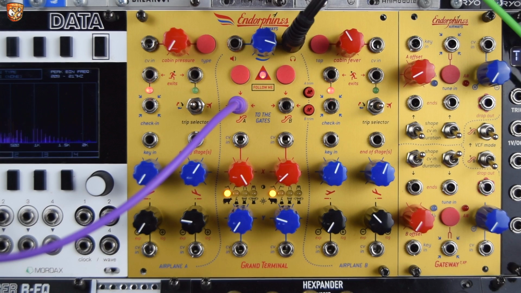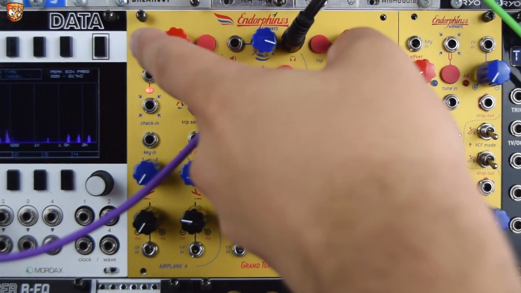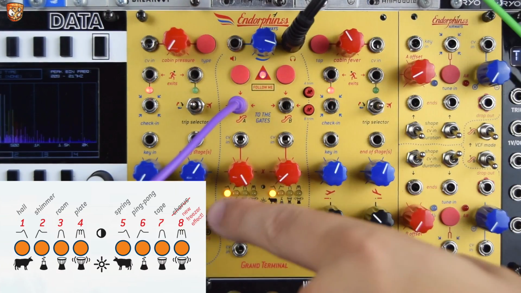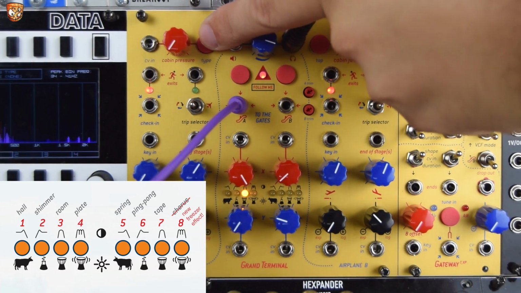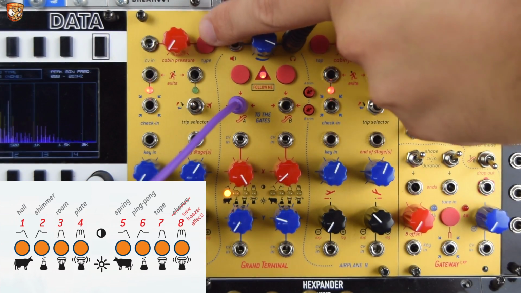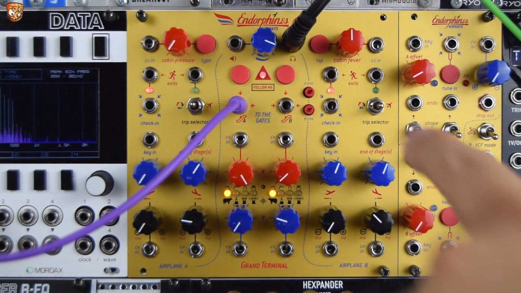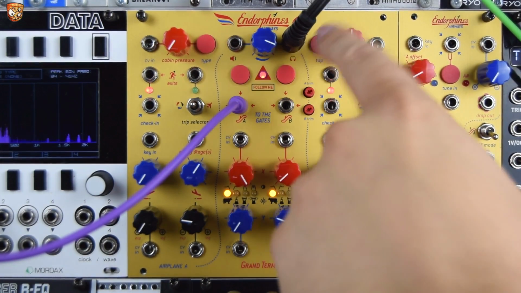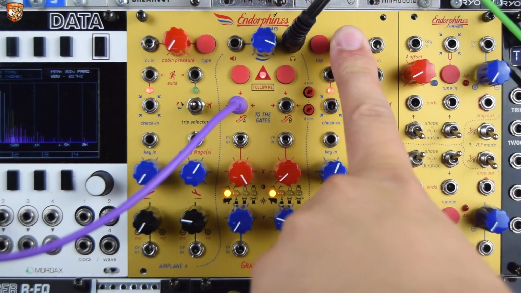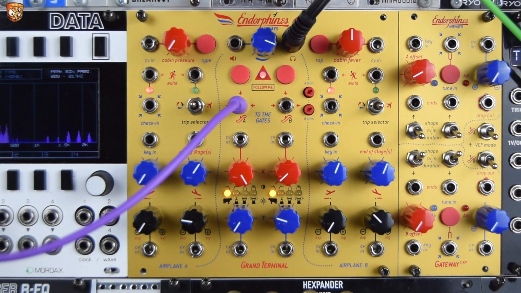So in this part of the video, we're going to check out the cabin pressure effects processor, which is this section. Cabin pressure is dry wet, and it has a CV. Type selects the effect, which changes on these LEDs for the 8 effects. We have cabin fever, which is a parameter for the effect. A tap, which we can hold to get into the second parameter on that knob, and a CV in, which can be a clock or delay time and LFO modulation, or CV over the decay of a reverb. It does various things in different modes.